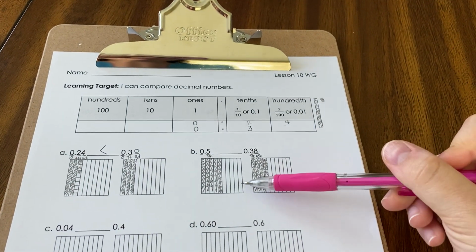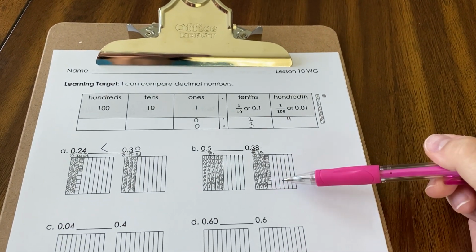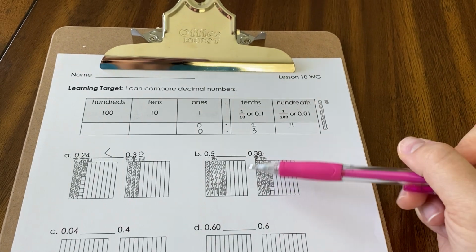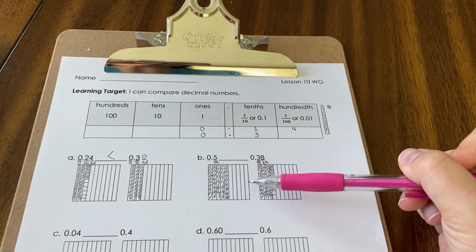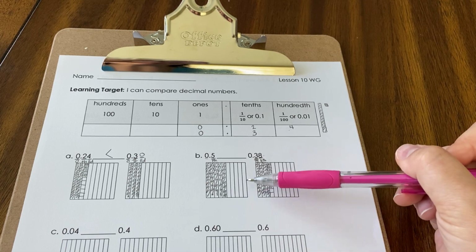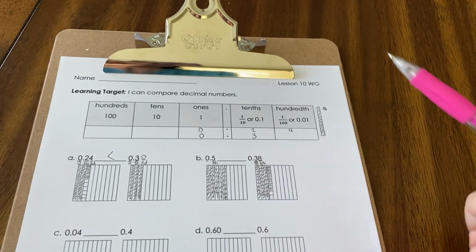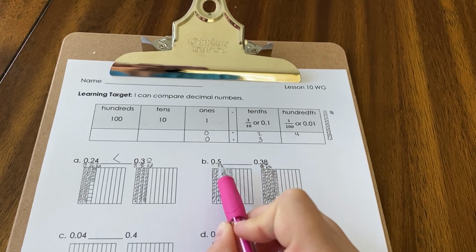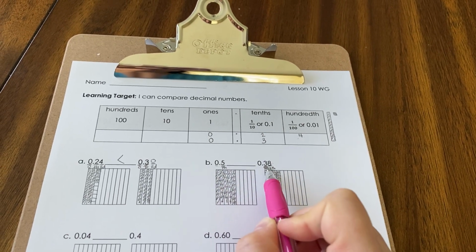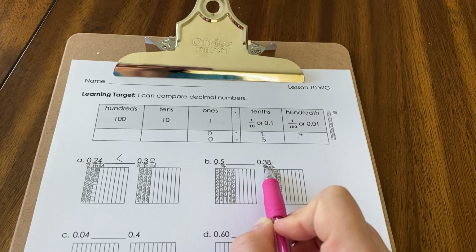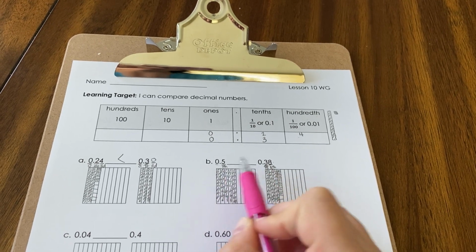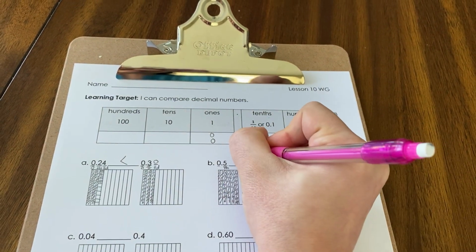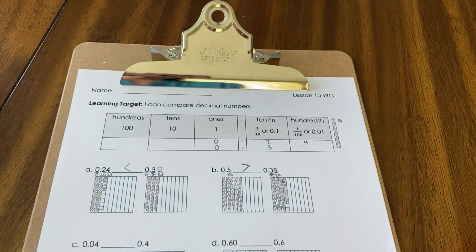So when we look at our models, which one has more shaded? Well, I can see that 5/10 has more shaded, and that makes sense. Again, we have 0 ones in both. Then we have 5/10 and 3/10. Well, which is greater, 5 or 3? 5 is greater, so our alligator would eat the greater number.